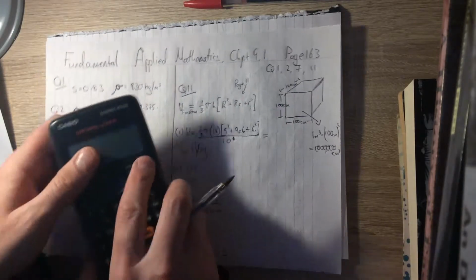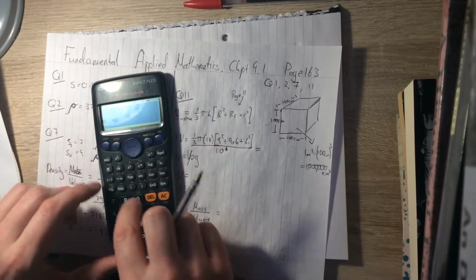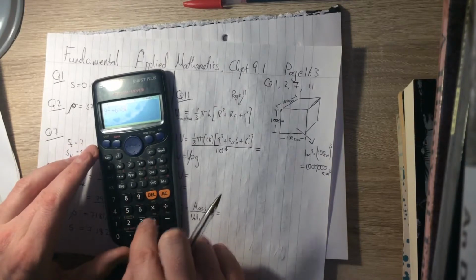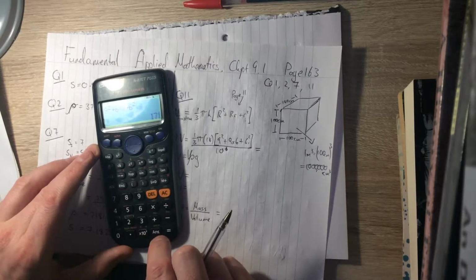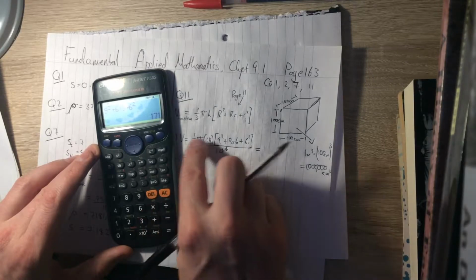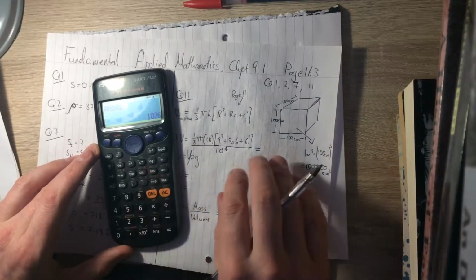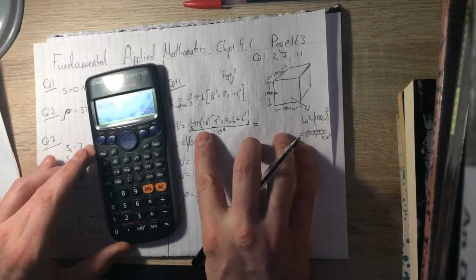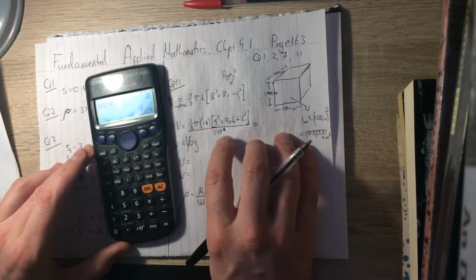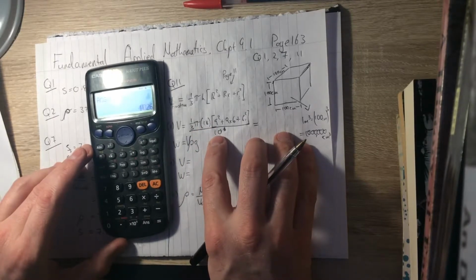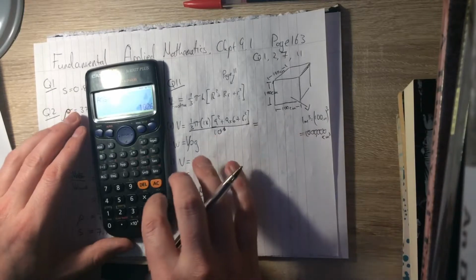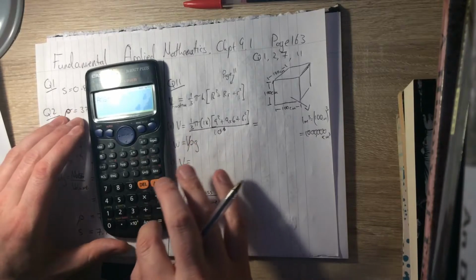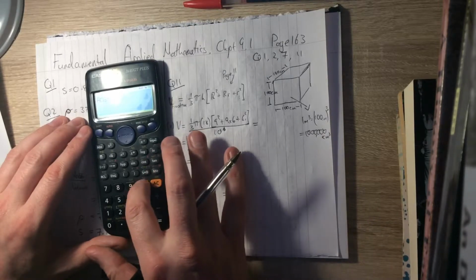So if I go to my calculator, 9 squared plus 6 times 9 plus 6 squared is 171 multiplied by 6 pi. That's 1026 multiplied by pi, and then I'm going to divide that by 10 to the 6. So divided by 10 to the power of, excuse me.